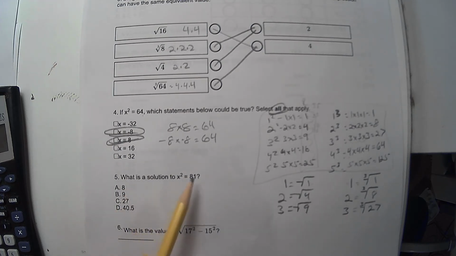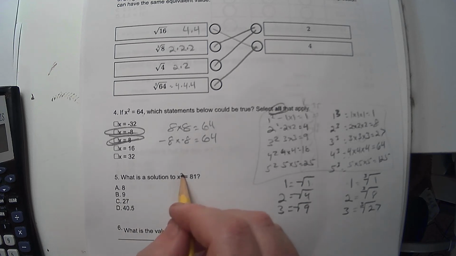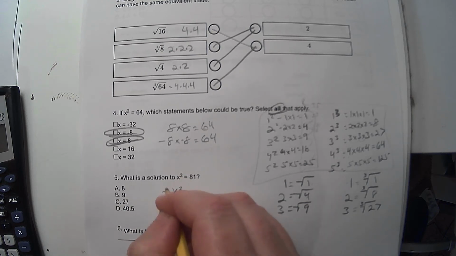Alright, what is the solution of x squared equals 81? Again, we're doing the opposite of the square. If you want to work it out, you can.